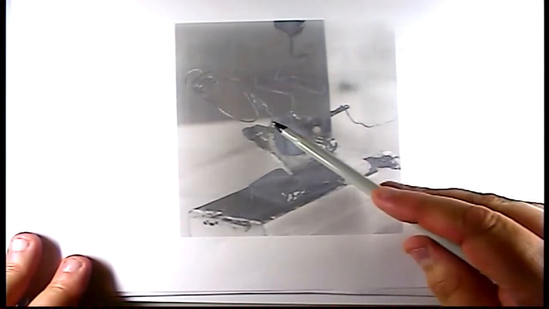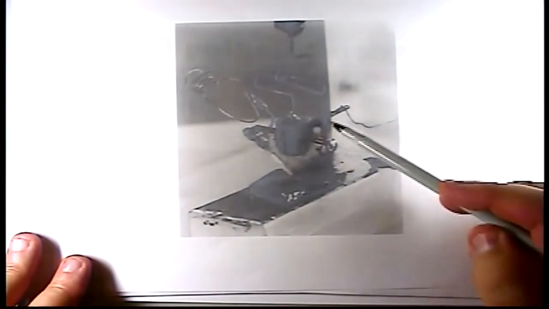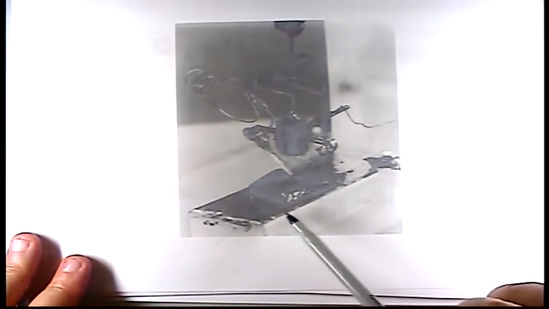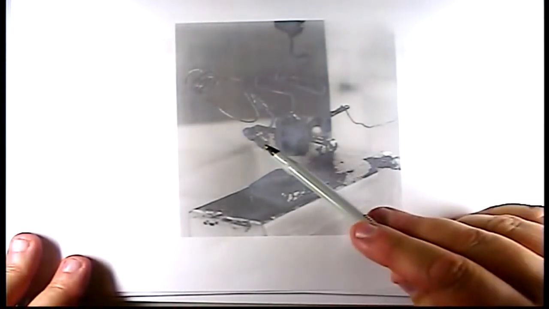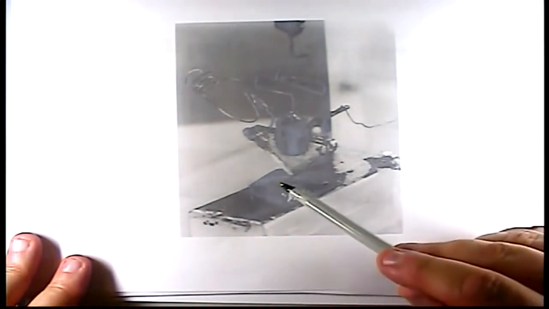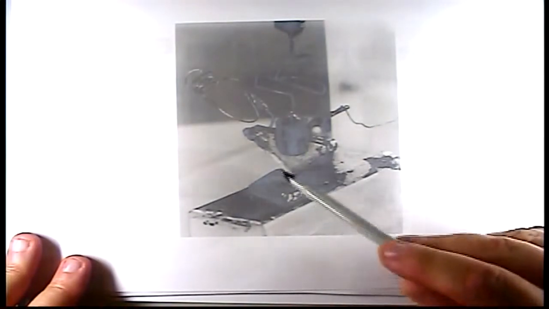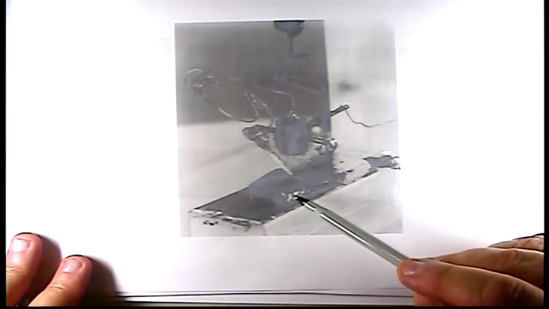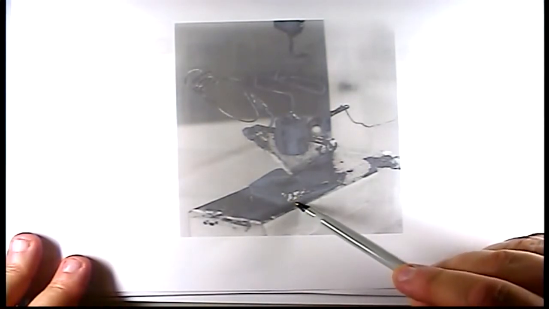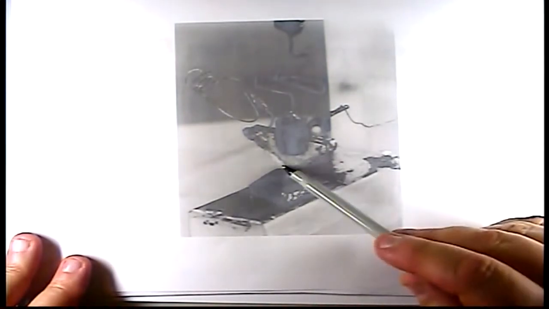So we have a connection to this side, a connection to this side, and a connection to this, which is the germanium. And so we can have a large current flow. This would be the base over here, as I remember. This would be the emitter, and this would be the collector.